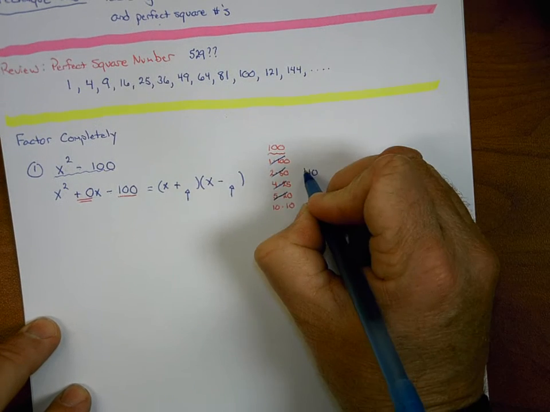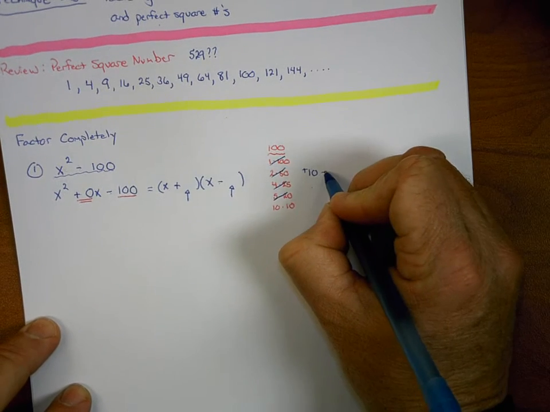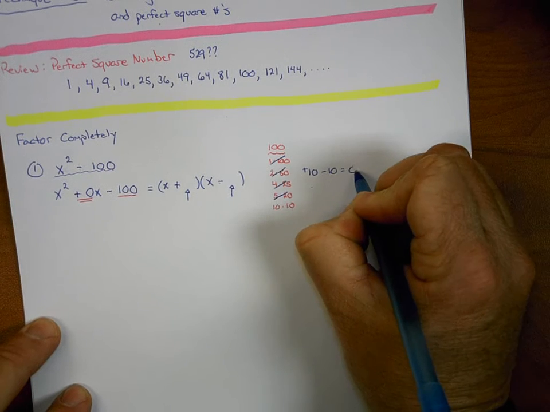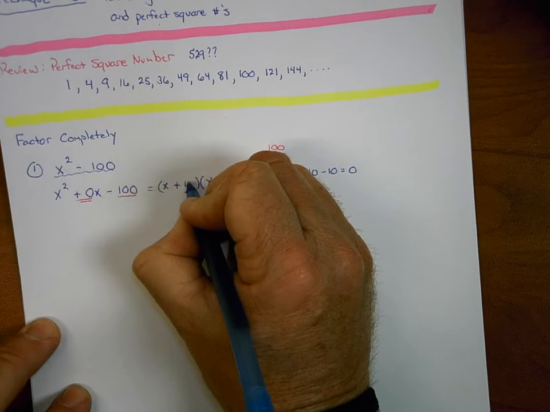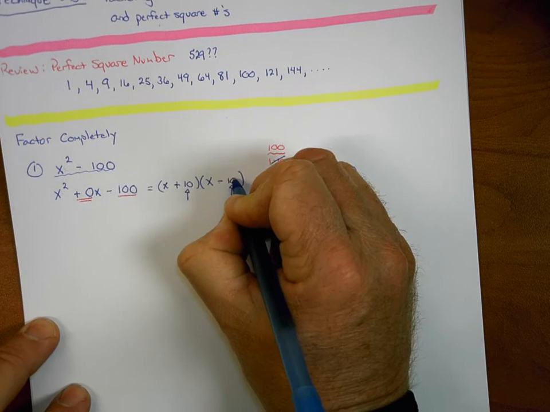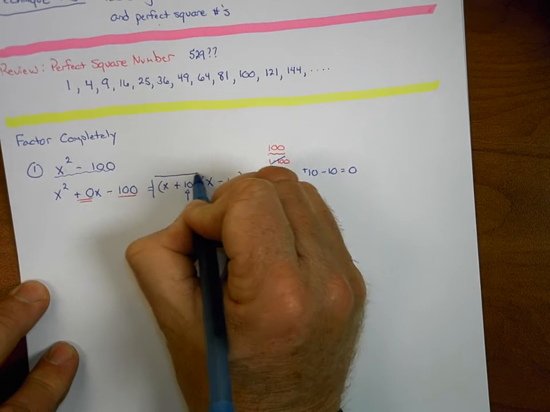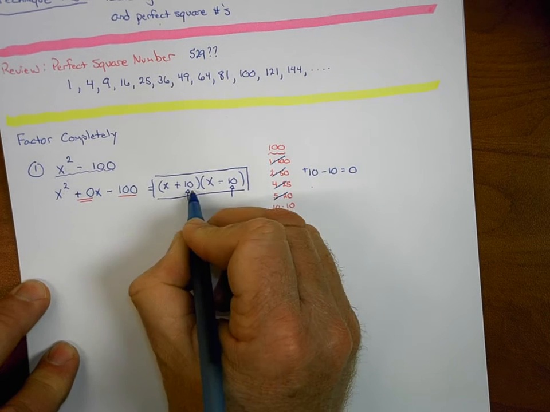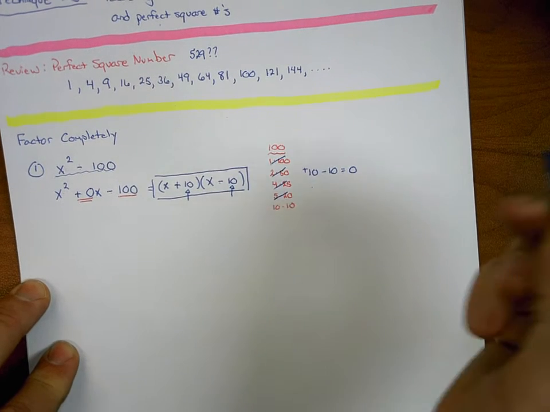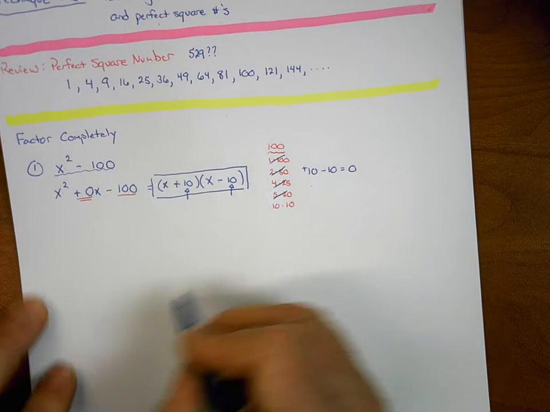One of them has to be positive. One of them has to be negative. Why is that? Because positive 10 minus 10 is equal to 0. So therefore, these are my factors of x squared minus 100. It is going to be (x plus 10)(x minus 10). This is the process we're going to do.